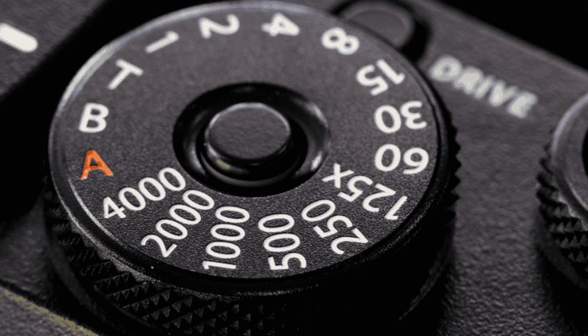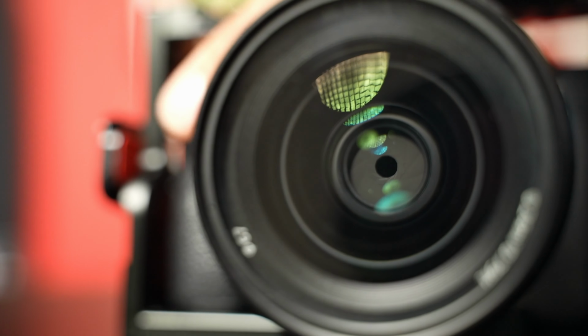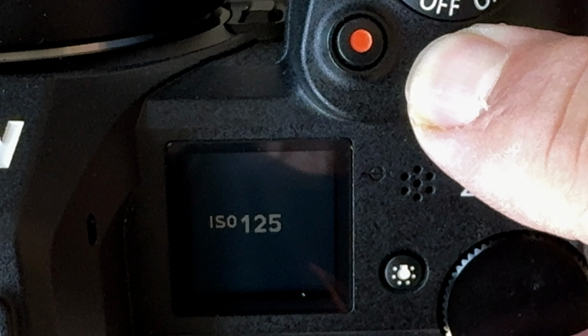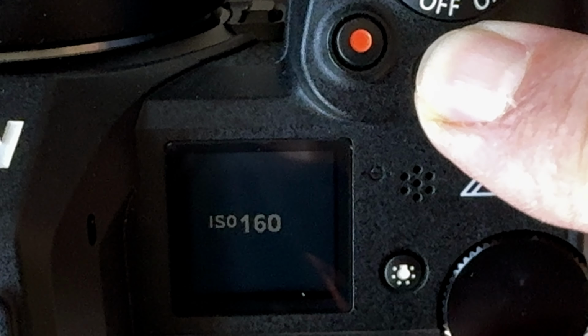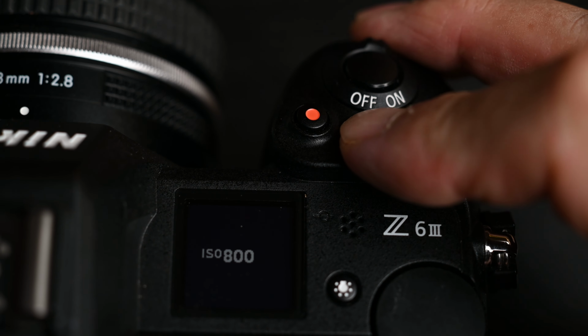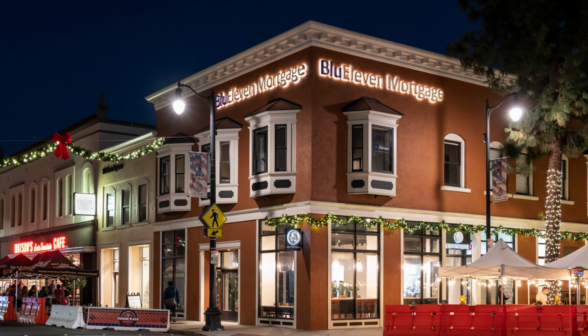Here's why in manual mode exposure compensation doesn't work. Because in manual mode, you're in control of everything. You're in control of shutter speed, you're in control of aperture, and in control of ISO as well. Meaning that there is nothing left for the camera to adjust automatically. But here's the trick. Just turn on auto ISO. As soon as auto ISO is turned on, you can use exposure compensation the way you were using it in aperture priority and shutter priority.